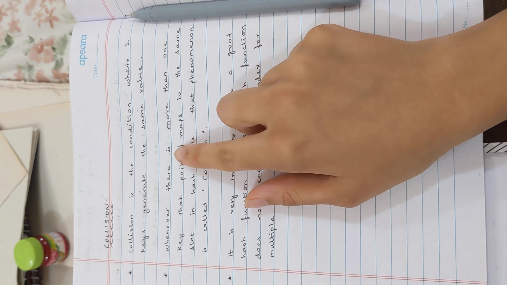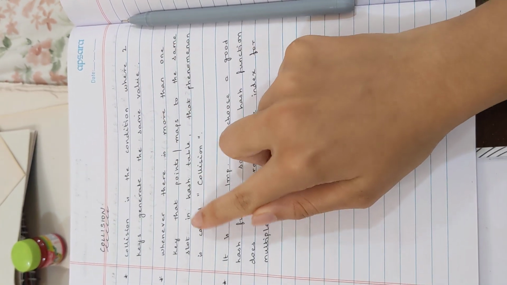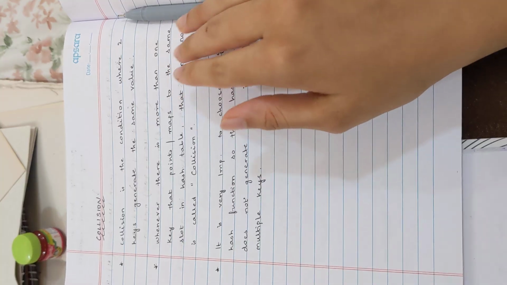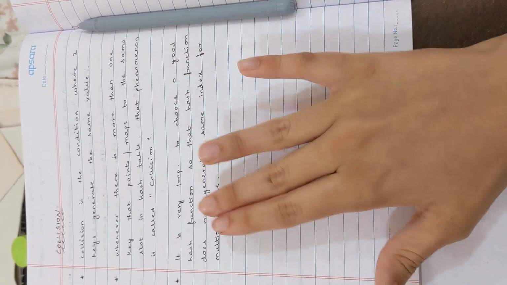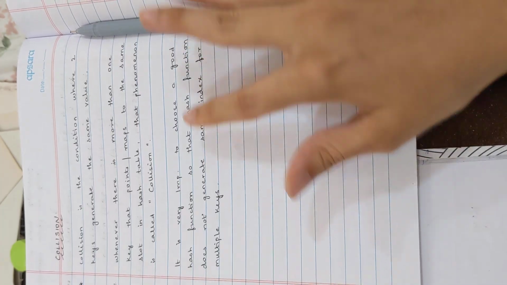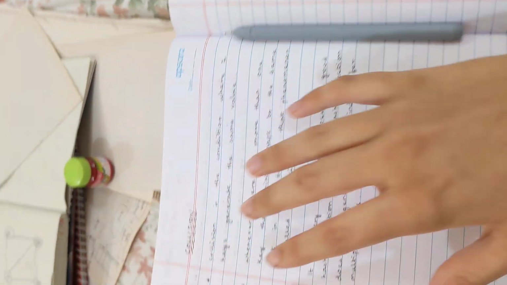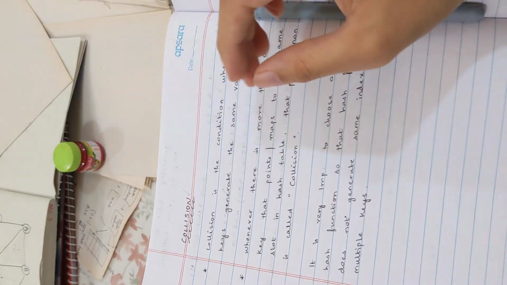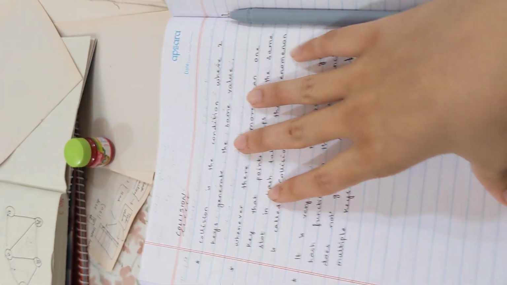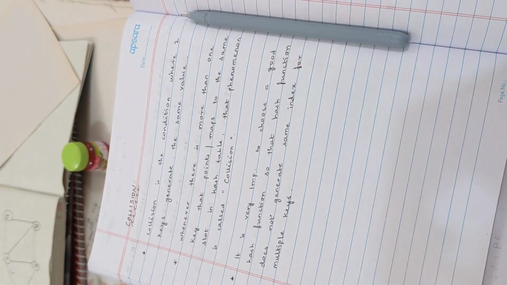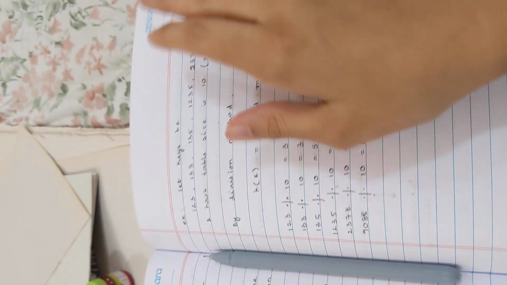Okay, so whenever there is more than one key that points or maps to the same slot in the hash table, that phenomenon is called collision. It is very important to choose a good hash function so that it does not generate the same index for multiple keys. So what we should write is that we need a good hash function so that collision does not occur.